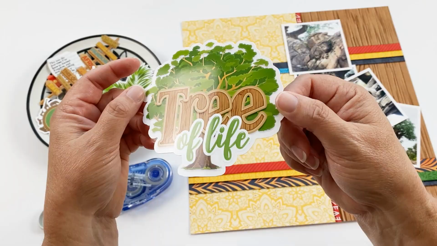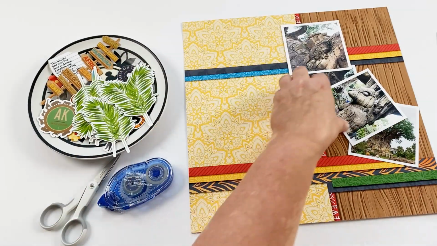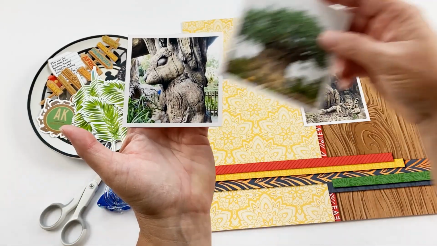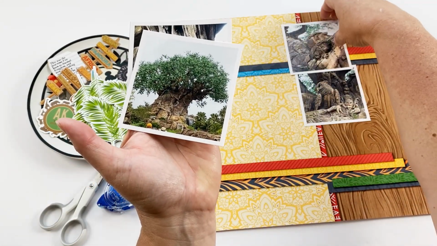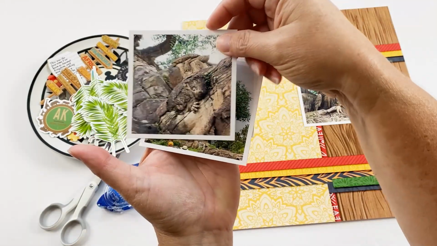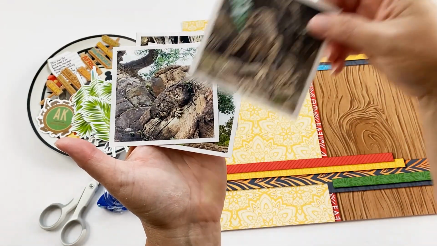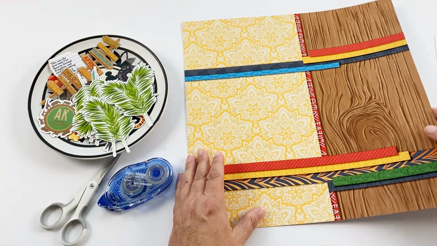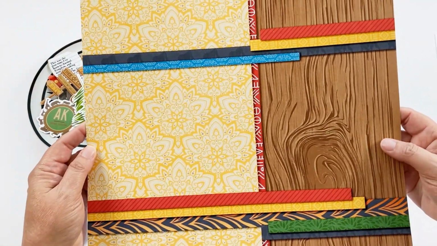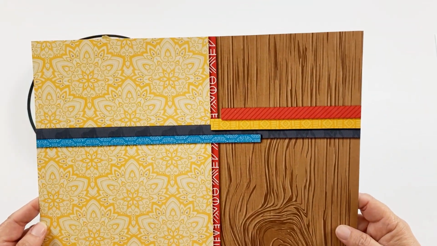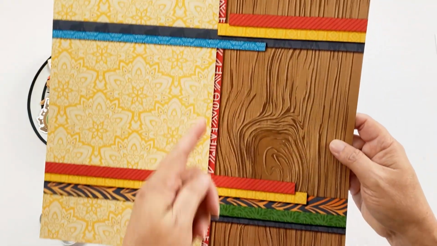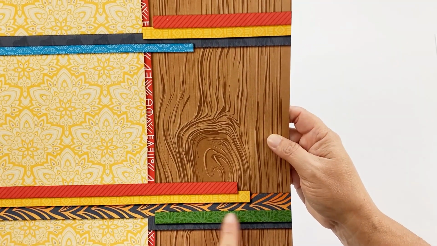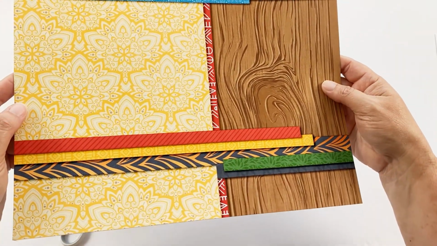What I've done here is printed out 5 photos of the Tree of Life and then a word art title from the digital collection. There's one primary photo that establishes itself as the primary photo in the hierarchy as being the largest, and then 4 supporting photos. There are so many details in the Tree of Life, and I'm sure that if you've been there, you have tons of photos as well.